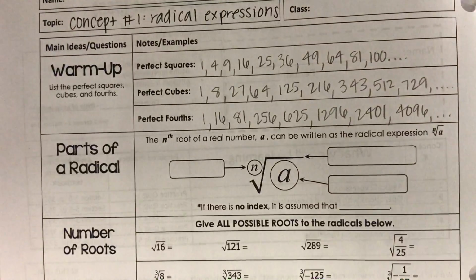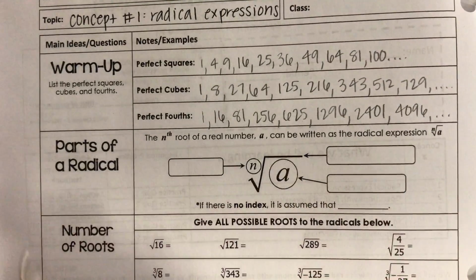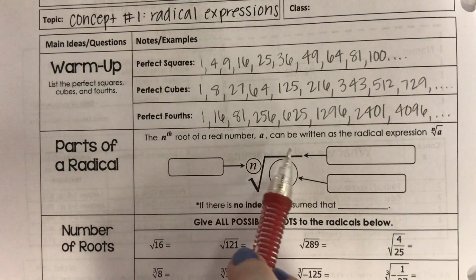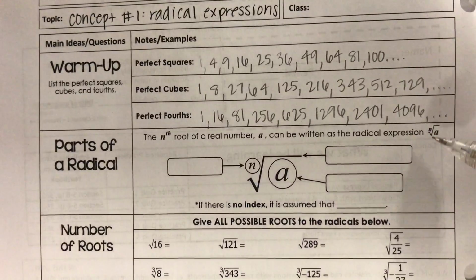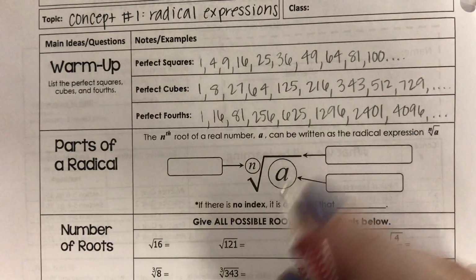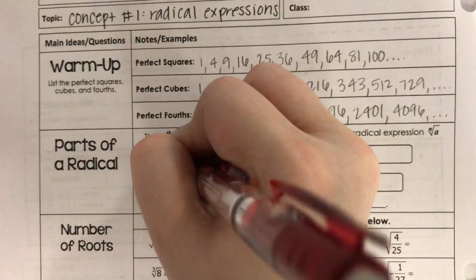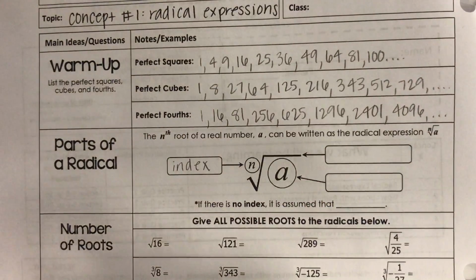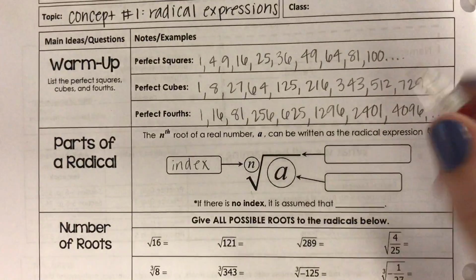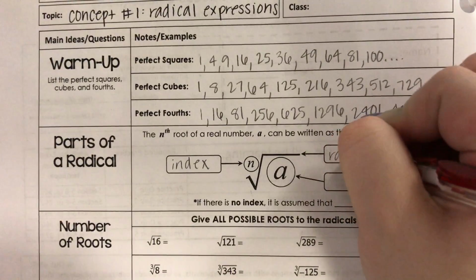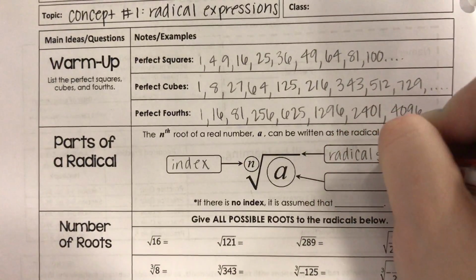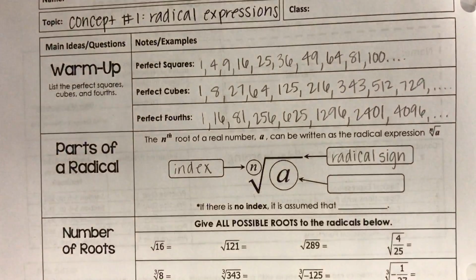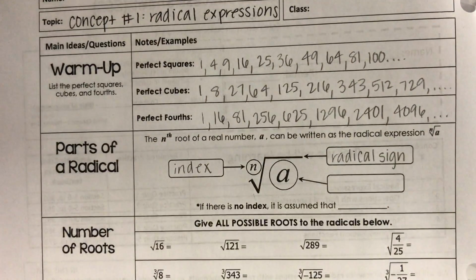Okay, let's break down the parts of a radical. The nth root of a real number a can be written as the radical expression nth root of a, where n is called the index. Whatever number you have right there, that is your index. This symbol right here is called the radical sign, and the number underneath it is called the radicand.